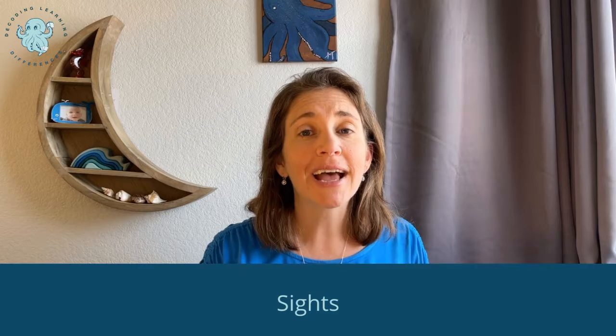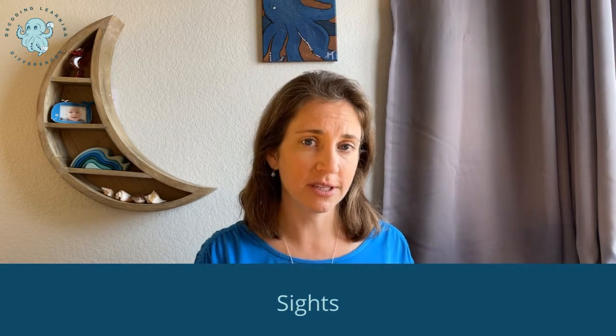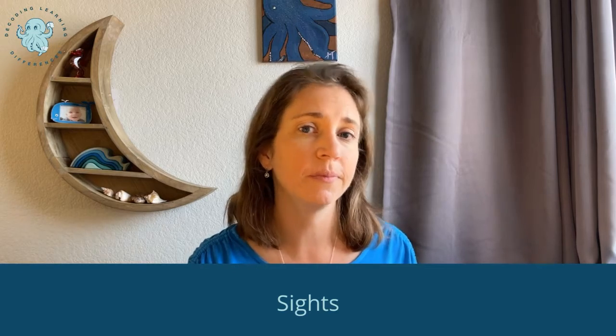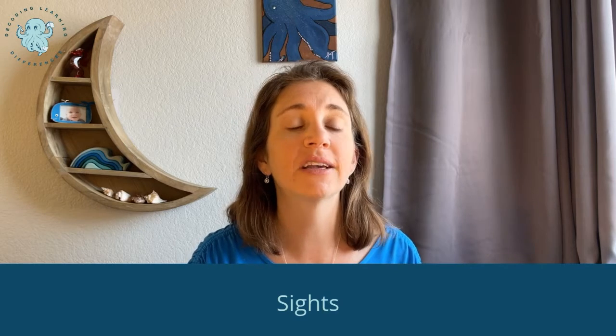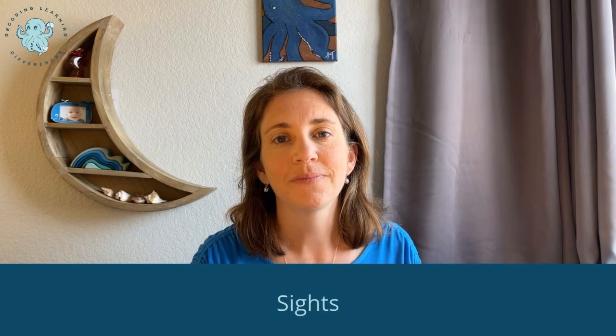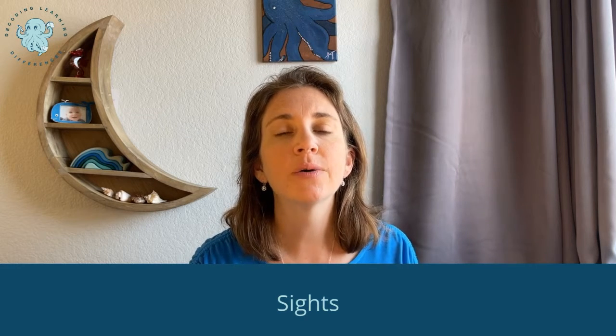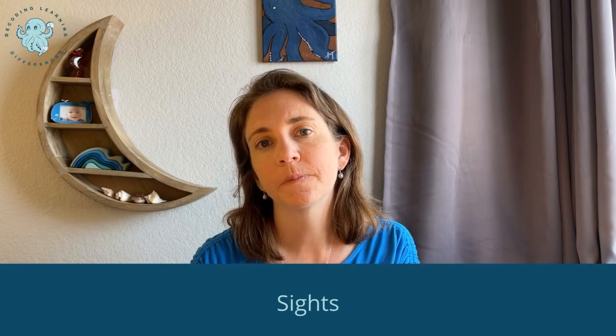So the first aspect of your child's learning environment, which is what we're really talking about when we're talking about environmental considerations, is what is your child's learning environment? What might you need to consider that maybe you haven't considered before or haven't considered recently? The first one here is sights. What is within your child's sight in their environment? And how is it impacting their learning?